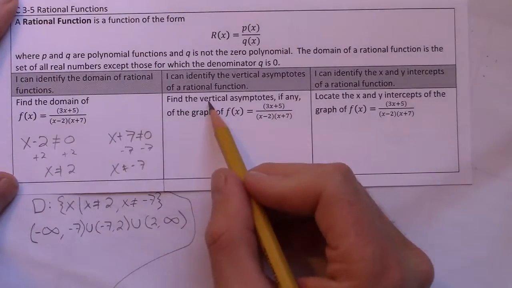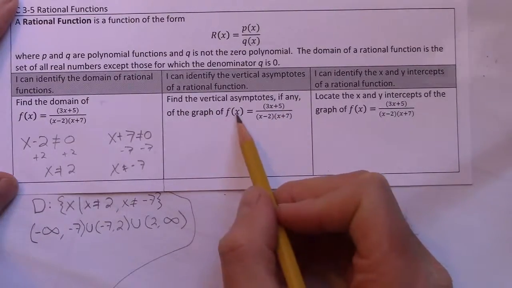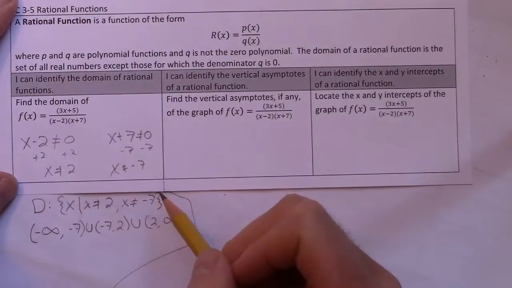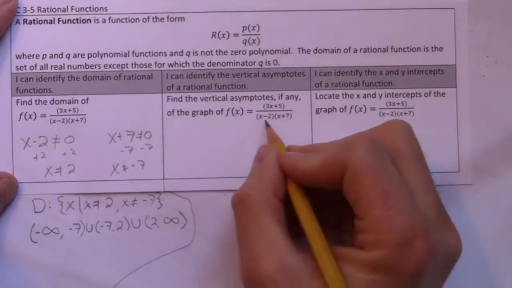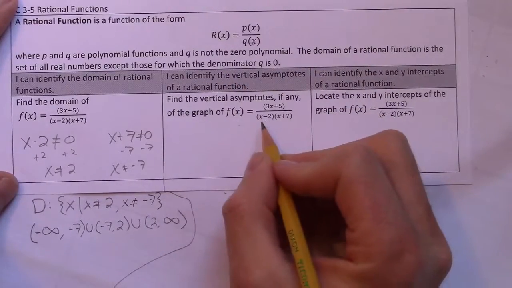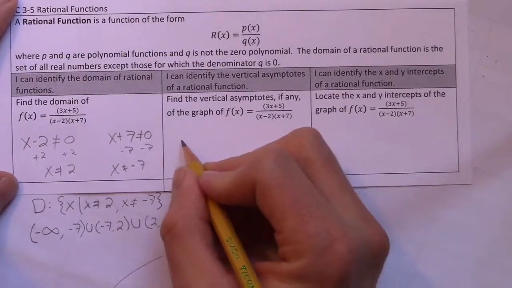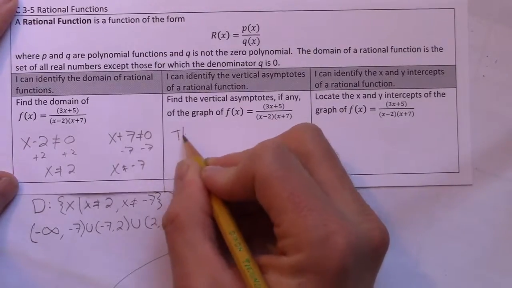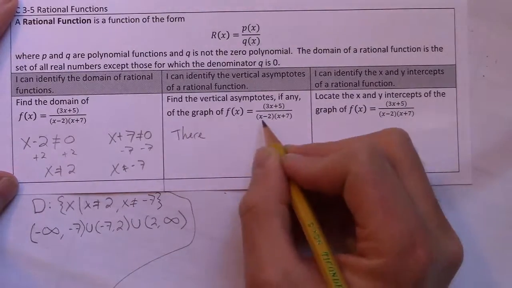That's a review. Find the vertical asymptotes, if any, of this graph. Now it turns out it's really closely related to what we just did, except there's a little key piece that's different here. We still are looking at the denominator. We're going to look at what values of x make the denominator 0. And we already know that. So we know that when x is 2 and when x is negative 7, we're going to have 0 in the denominator.